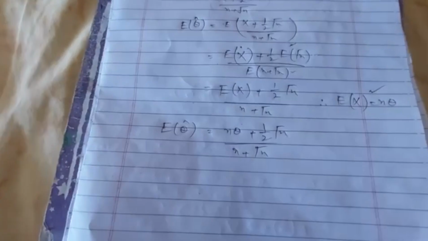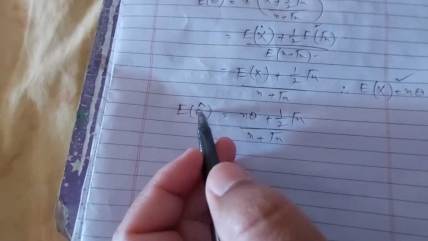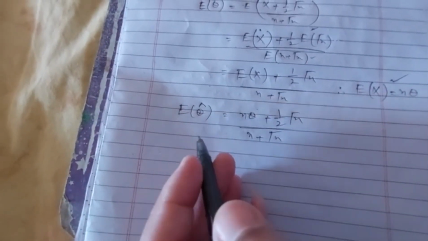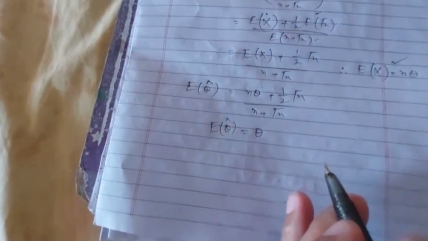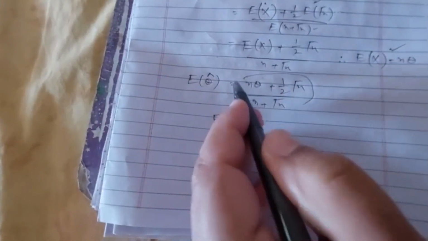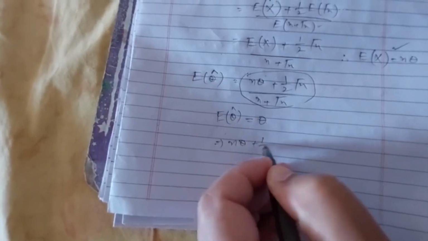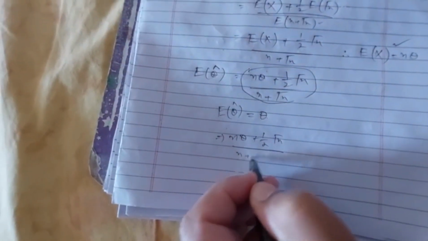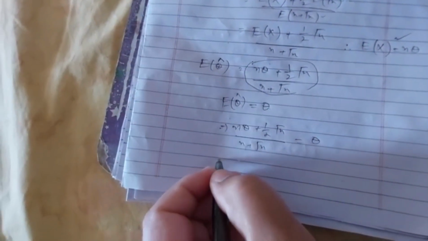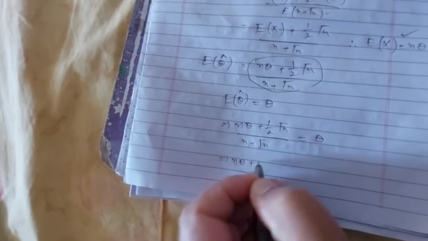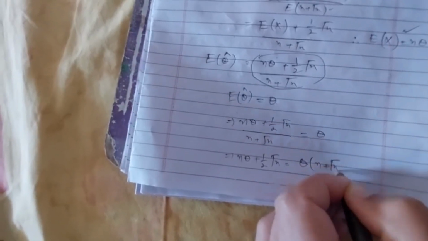In order for this theta bar, that is the estimator, to be unbiased, E of theta bar should be equal to theta. But E of theta bar is equal to this value, so equating it to theta, we get n theta plus 1 over 2 under the root n divided by n plus under the root n is equal to theta. So n theta plus 1 over 2 under the root n is equal to theta into n plus under the root n.